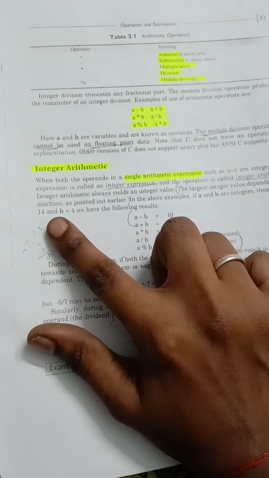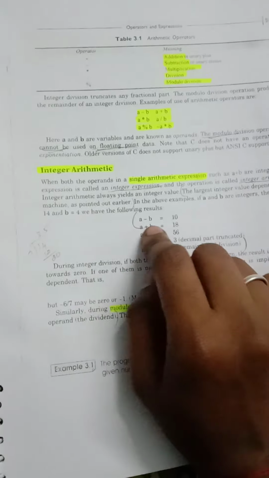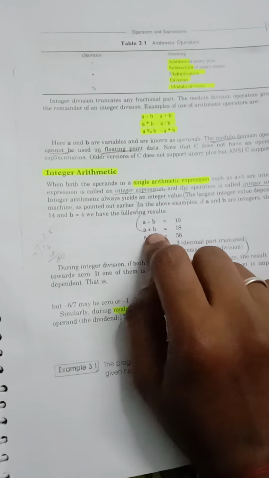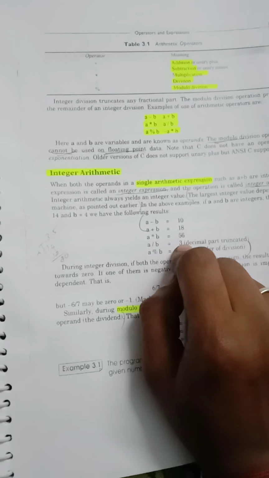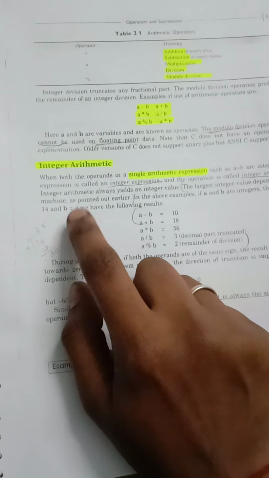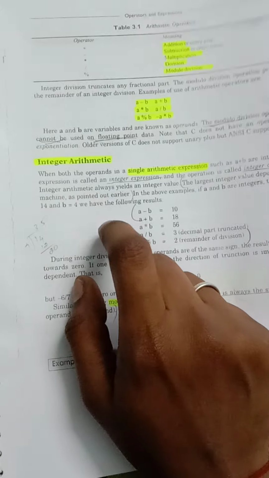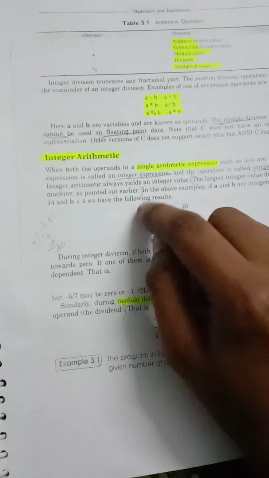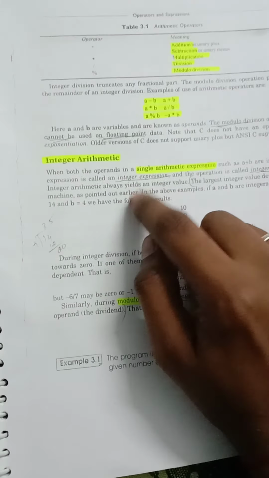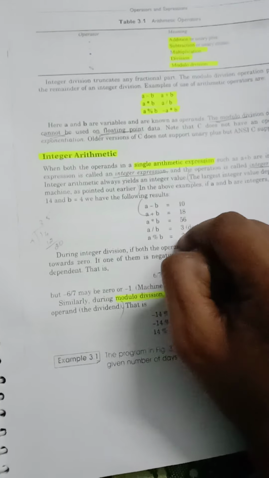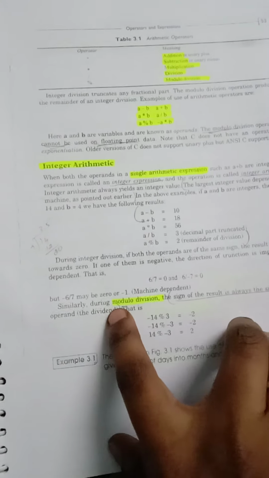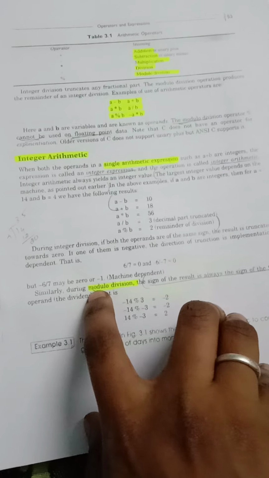I am going to assign A equal to 14 and B equal to 4. That is, A minus B is 10, A plus B is 18, A into B is 56, and division is 3, and A modulo B, the modulo division, is the remainder of 14 divided by 4. 4 2s are 8, 4 3s are 12, I write 3 on this side and 12 below, and if we subtract 12 from 14 we get 2. So 2 is the remainder.